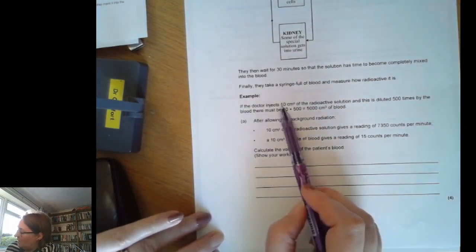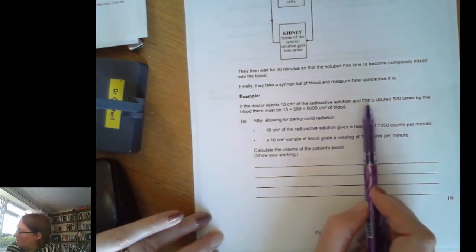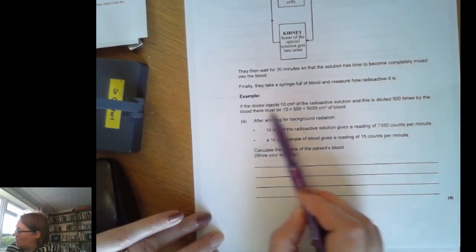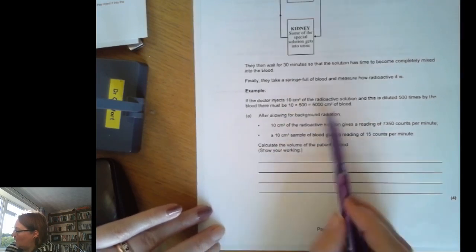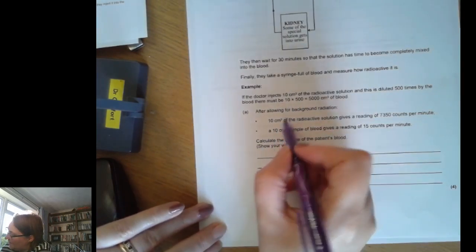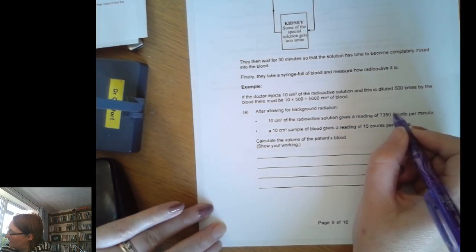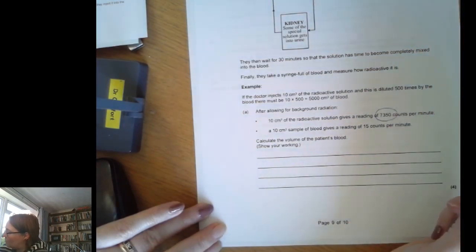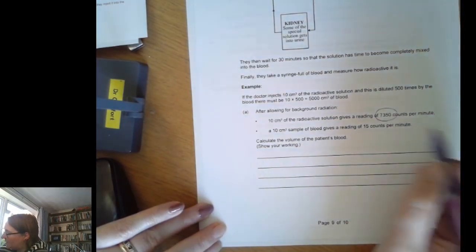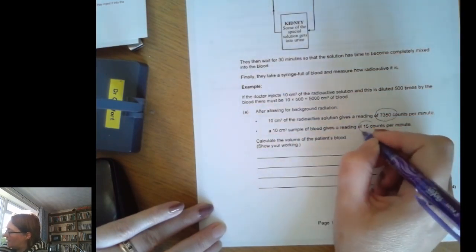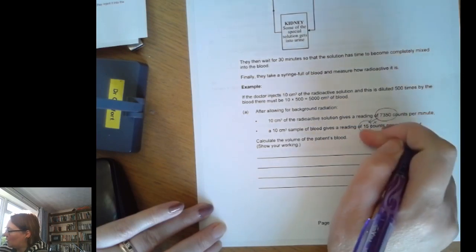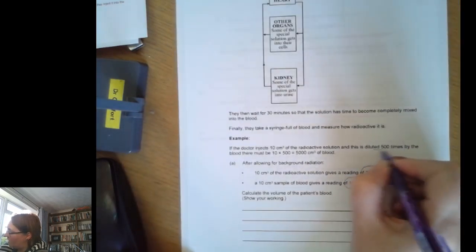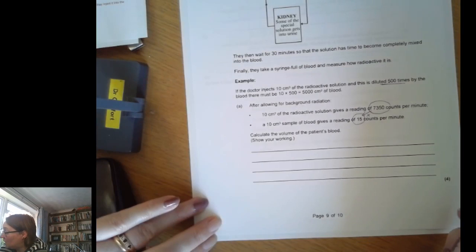So if a doctor injects 10 centimetres cubed of the solution, diluted 500 times, there must be 10 times 500, 5,000 centimetres of blood. So 10 centimetres cubed of radioactive solution gives a reading of 7,350 counts per minute. The blood only has 15 counts per minute. So I need to know how many times smaller that number is in order to find out how many times it's been diluted by in order to calculate the volume of the blood.